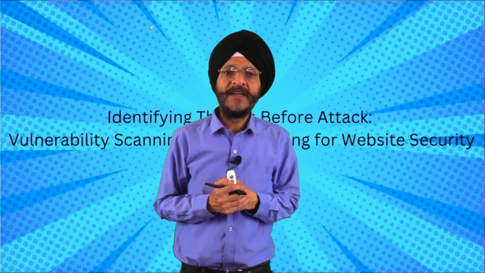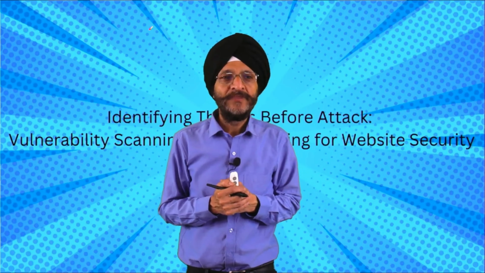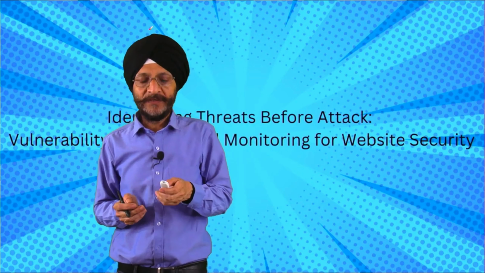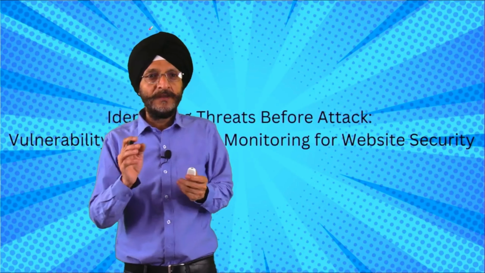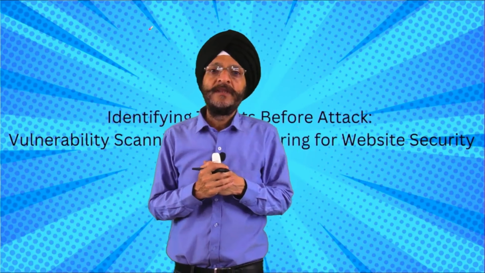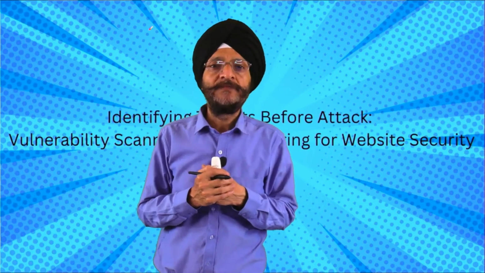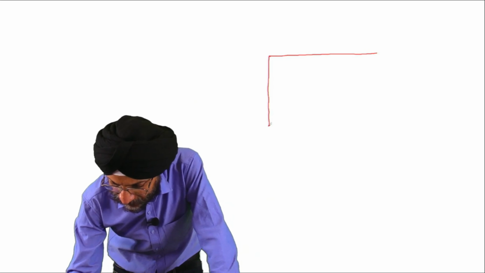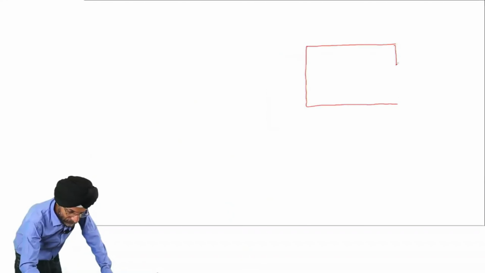Now the topic before us is identifying threats before attack: vulnerability scanning and monitoring for website security. Vulnerability scanning and monitoring is also helpful in providing security to our website. Suppose we presume that this is our website.